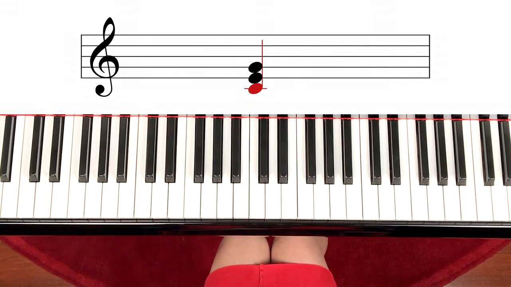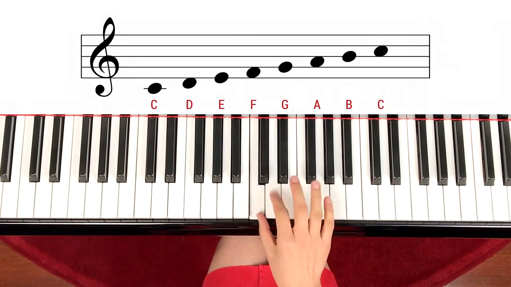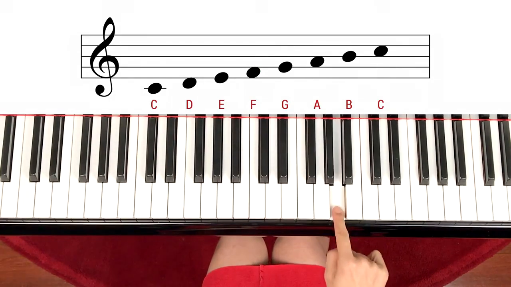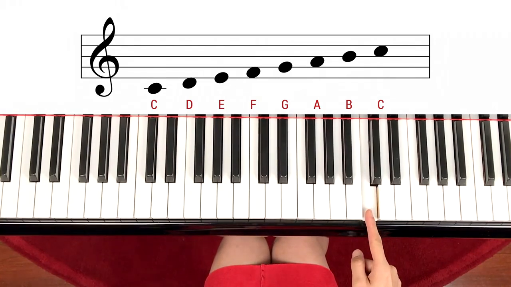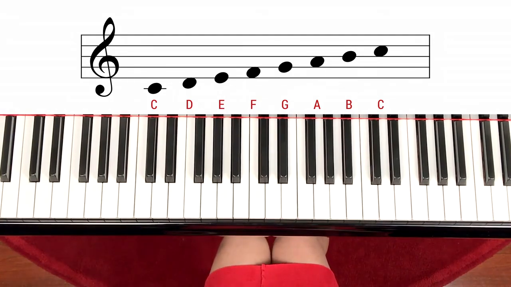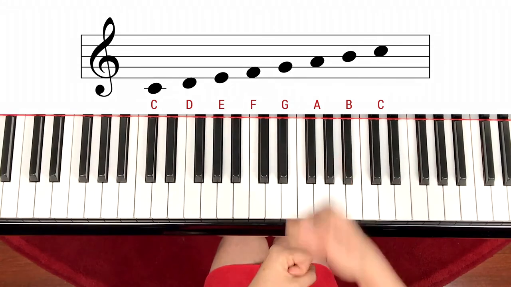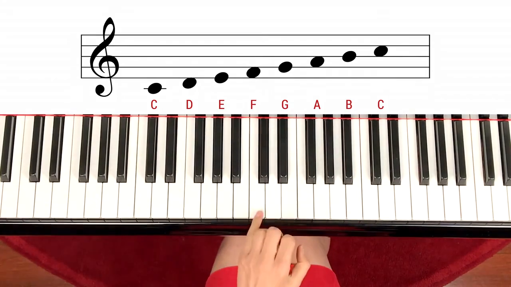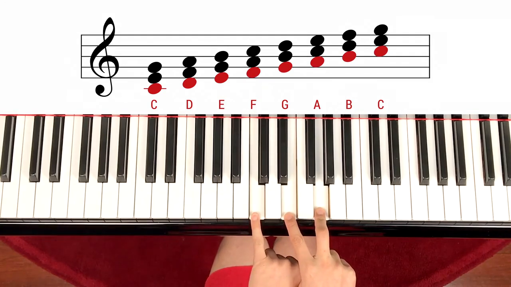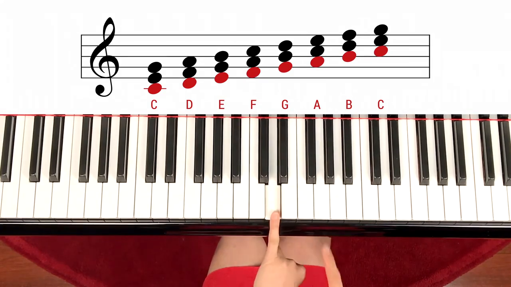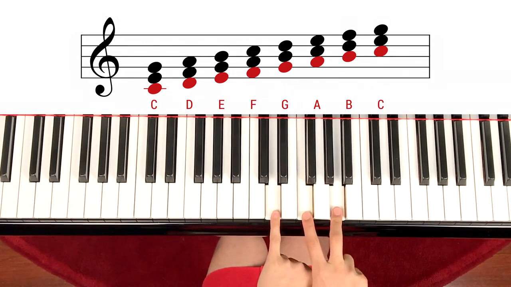Do you see C, D, E, F, G, A, B, C going up from C to C? Those are the letter names, right? But they can also be chord names when they are built above the notes. Now let's see what's going to happen. From C to line, built up, that's a C chord. What if from D to space, built up?